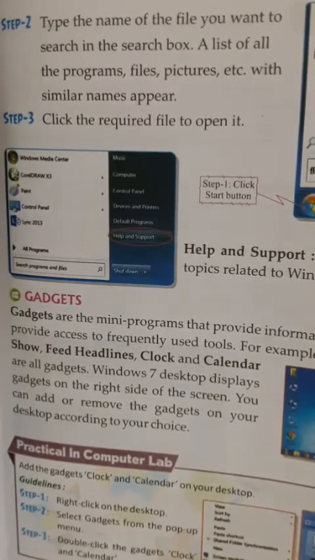Help and support. You can find different help topics related to Windows in this option. So if you have any difficulty in Windows, or want to find out something, you can get help from here. Last is the gadget.